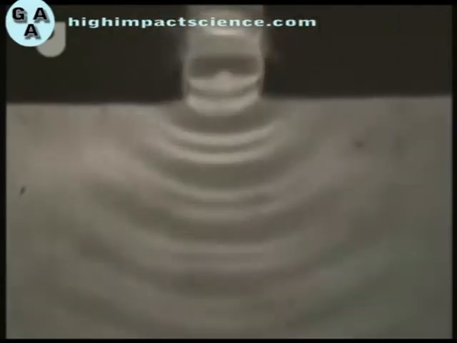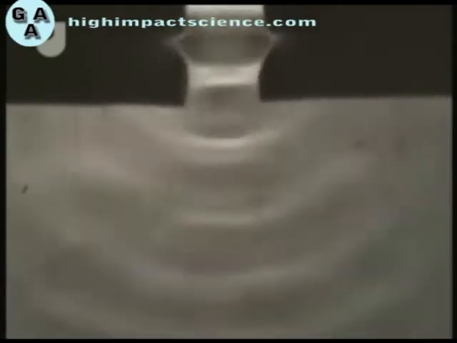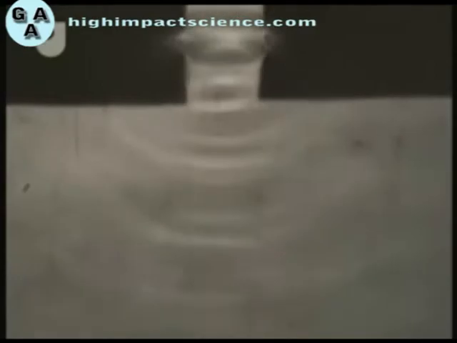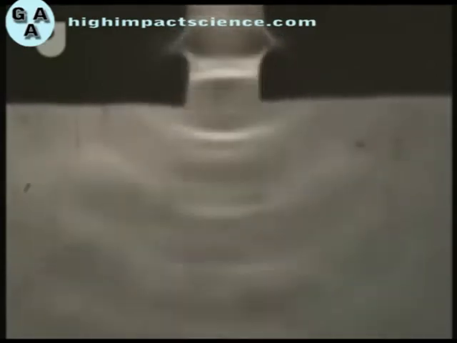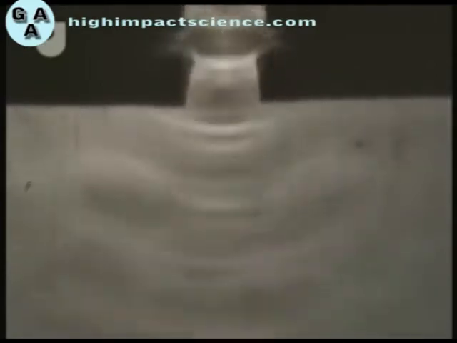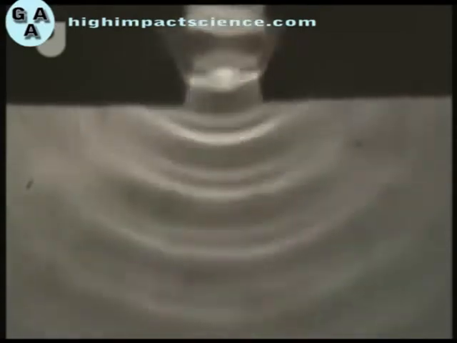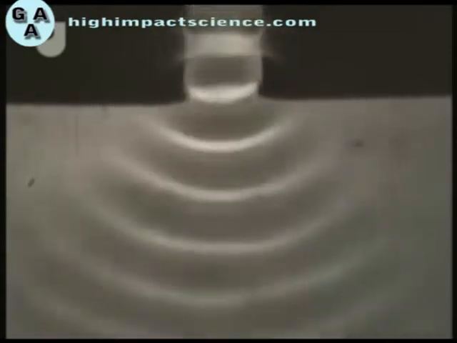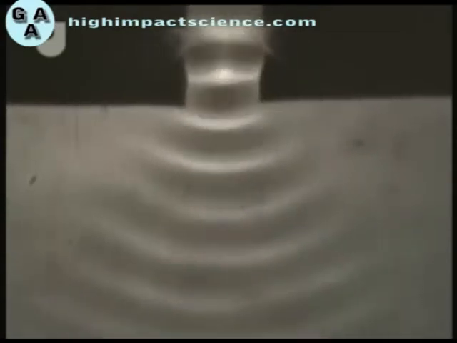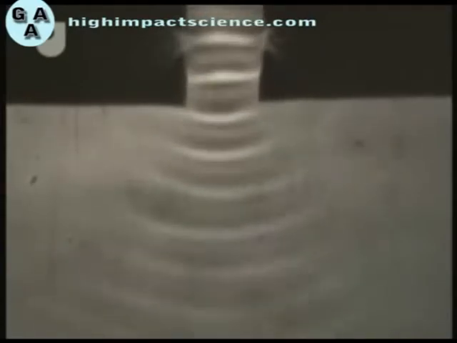Suppose I change the frequency of the wave. If I make the wavelength longer, you can see the waves become more spread out, more diffraction. And if I made the wavelength smaller again, and even smaller wavelength, then there's less diffraction.